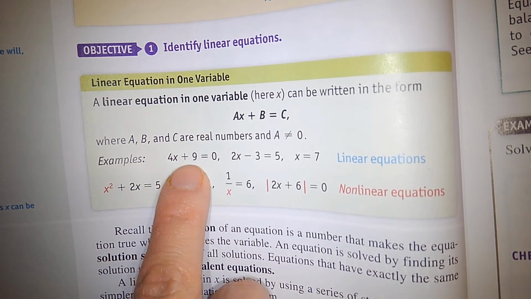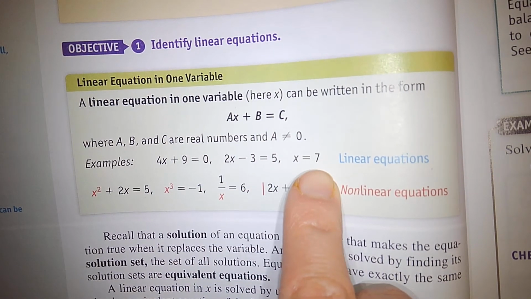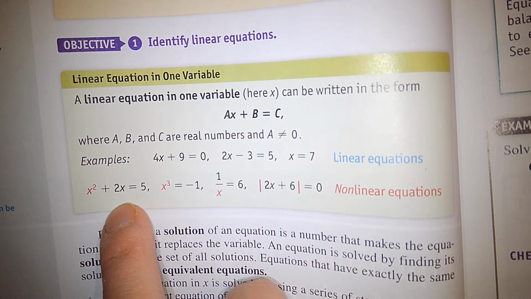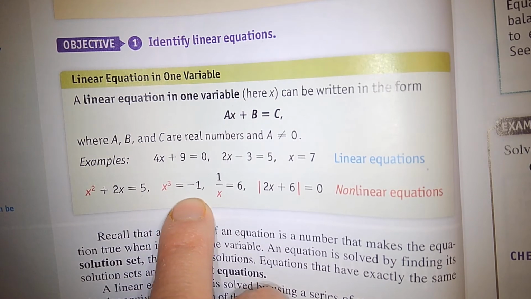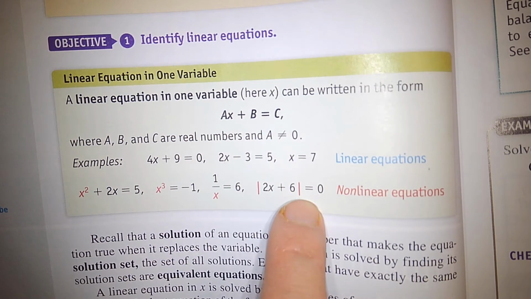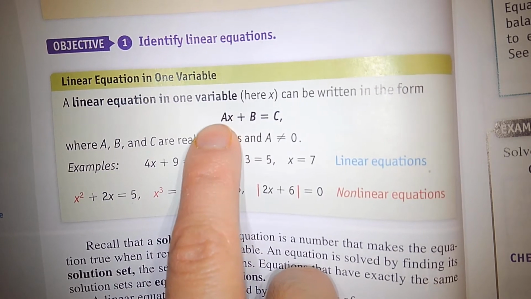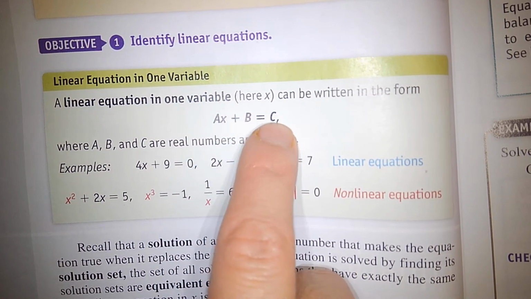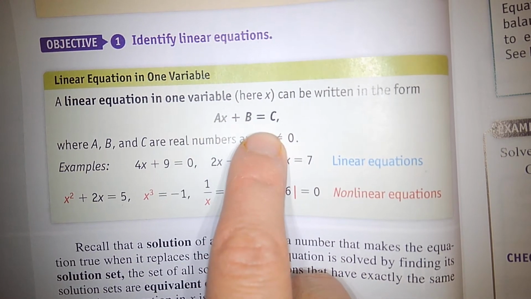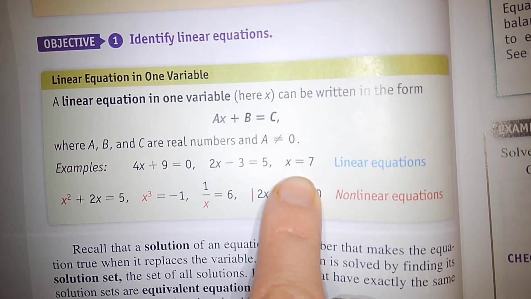Examples: 4x plus 9 equals 0, 2x minus 3 equals 5, x equals 7 are linear equations. x to the second power plus 2x equals 5, x to the third power equals negative 1, 1 over x equals 6, 2x plus 6 equals 0 are non-linear equations. Okay, very good. So linear equations have the general form ax plus b equals 0, or ax plus b equals c. x is a variable, a, b, c are real numbers, okay? So in this section, we're going to solve linear equations that look like this.